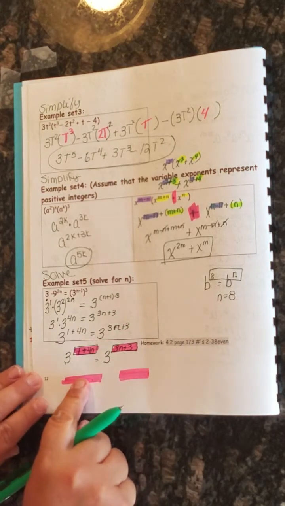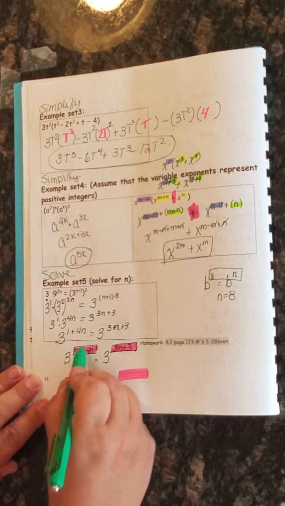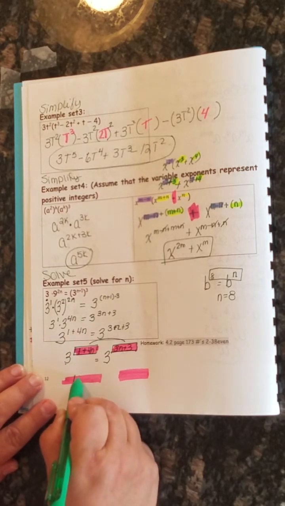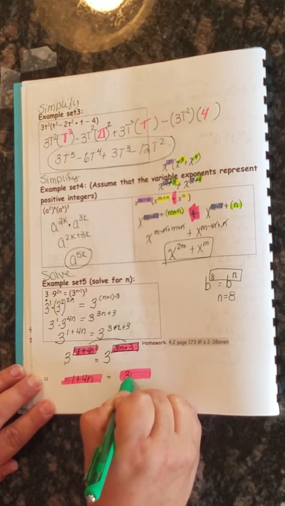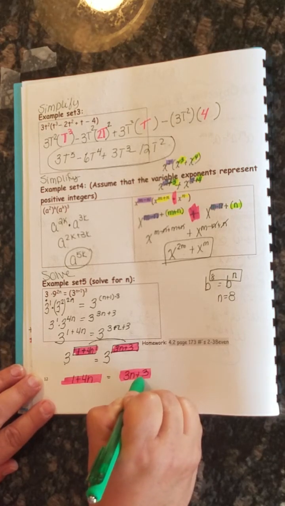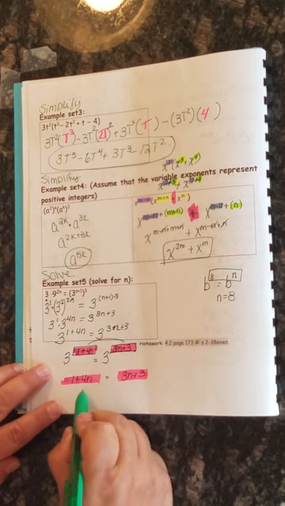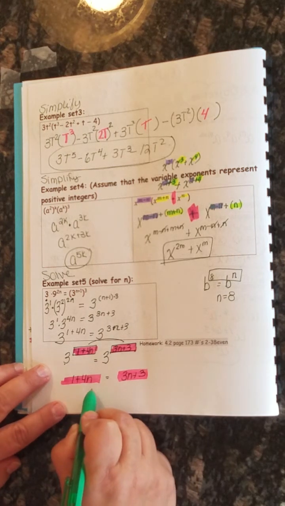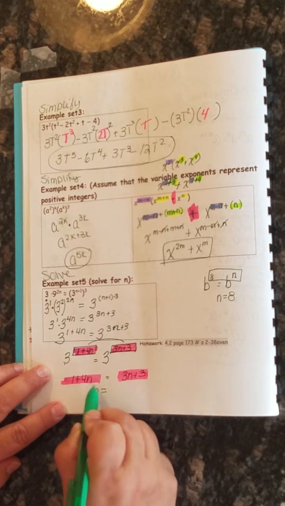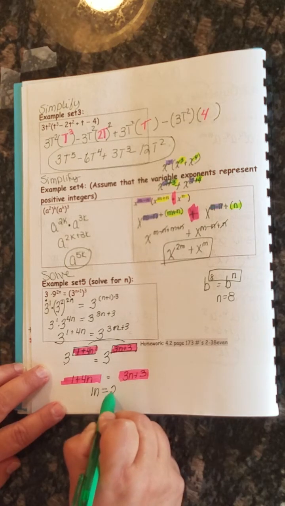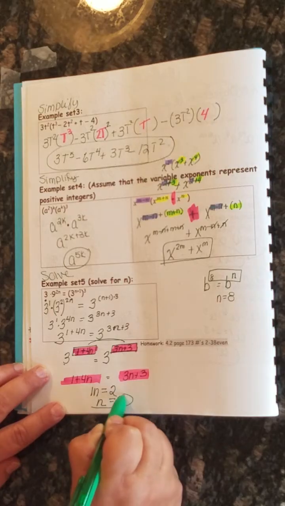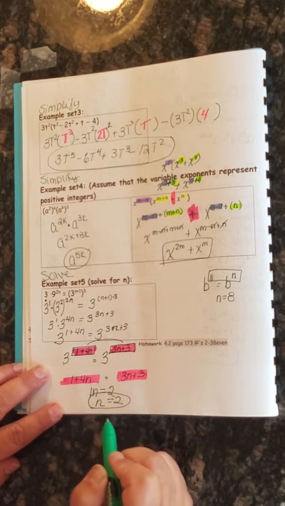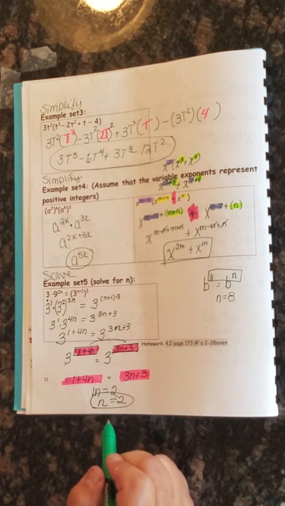Now that the bases are equal, I know that 3 equals 3. I can just set the exponents equal to each other and solve for n. In my last problem, I solved this by subtracting the 3n from both sides, the 1 from both sides, so 1n equals 2, and n equals 2. So that is an example of solving with exponents.